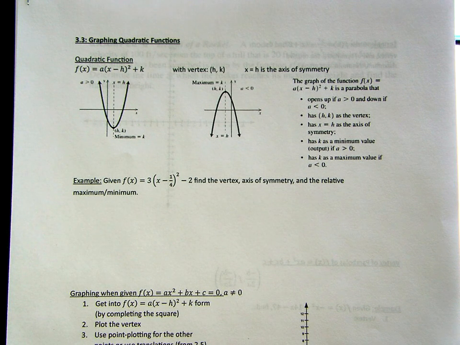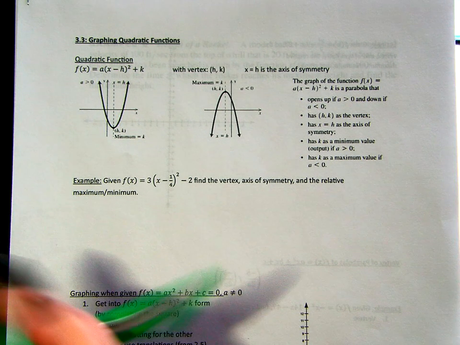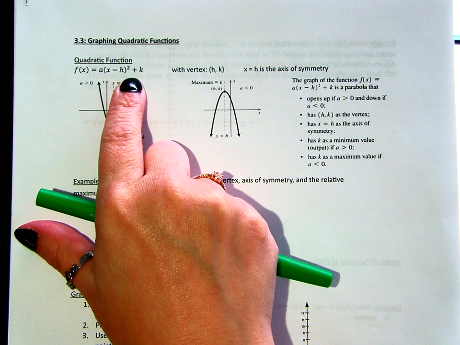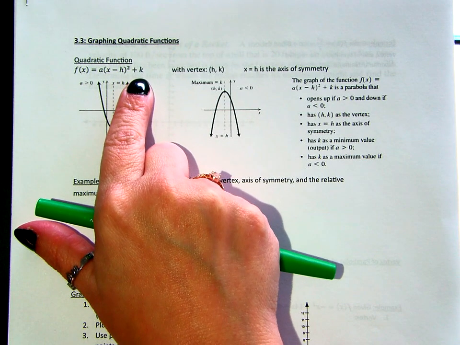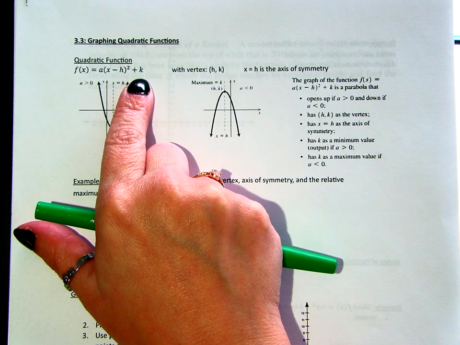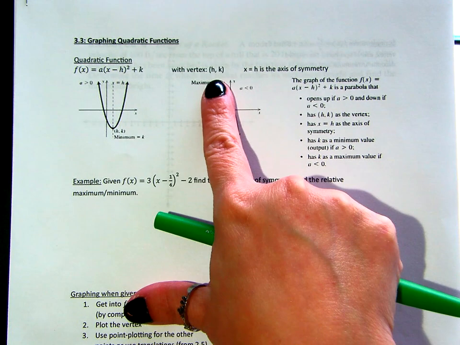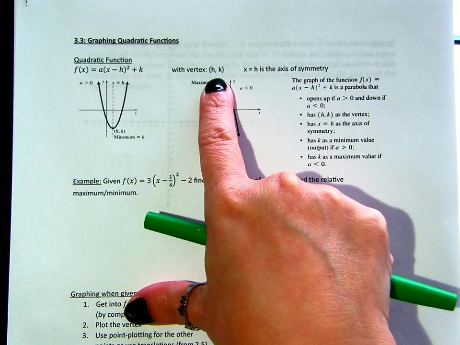And one of the things that's kind of nice about our quadratic functions is a lot of it we've already dealt with in some form or fashion in previous sections. And so a quadratic function is going to look like this: f of x equals a times (x minus h) squared plus k. This is a really nice format if it's given to you in this format. And the reason why is because it's going to give you your vertex of your parabola.